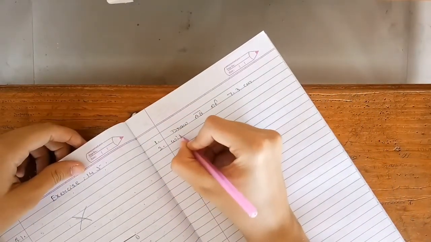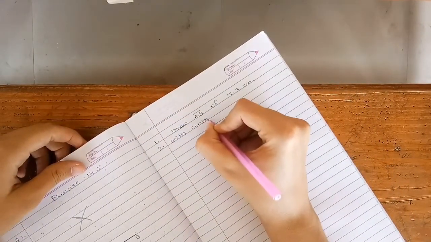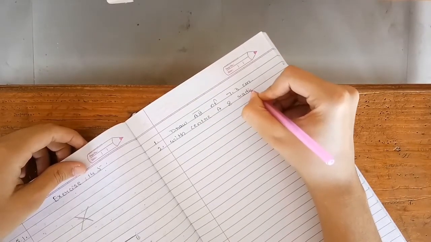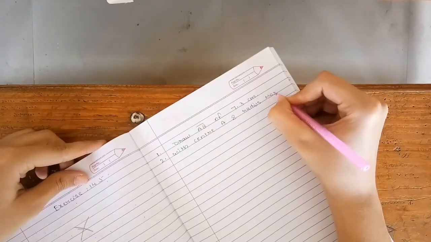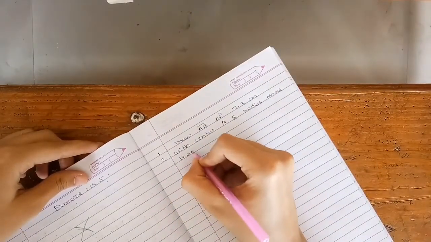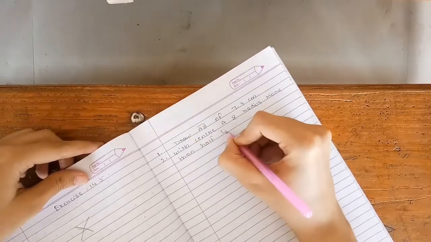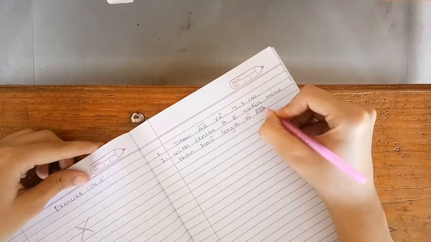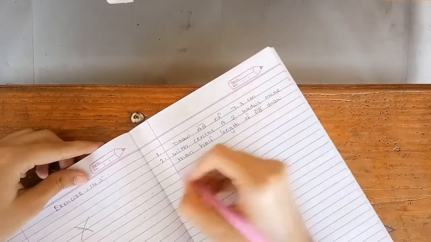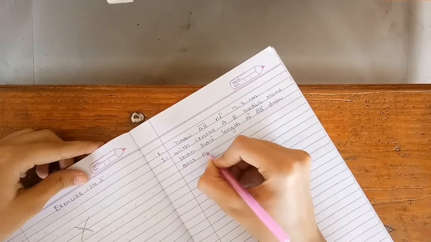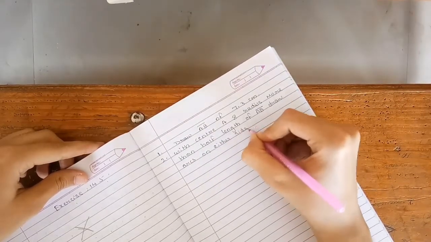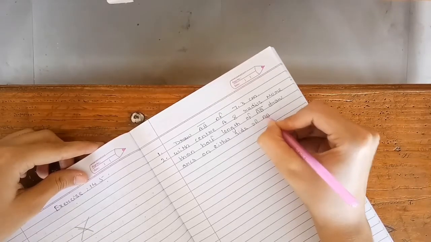Now we will write steps. With center A and radius more than half length of AB, draw arcs on either side of AB.